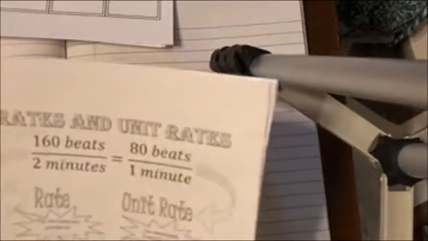Now, if you want to, you can go ahead and put these in order. Sometimes that's helpful. So the first one I have is rates and unit rates. Then I should have complex fractions and unit rates. Then converting unit rates. Then proportional and non-proportional relationships. Then I should have graph proportional relationships, the one with this graph on it. And then graph proportional relationships with the now you try on it.